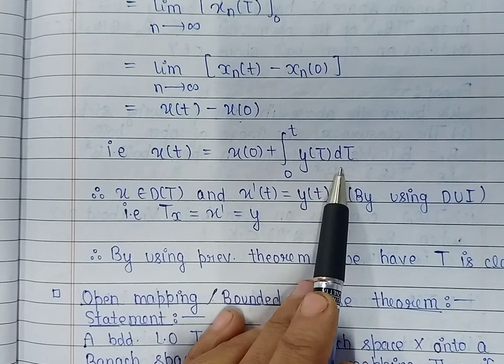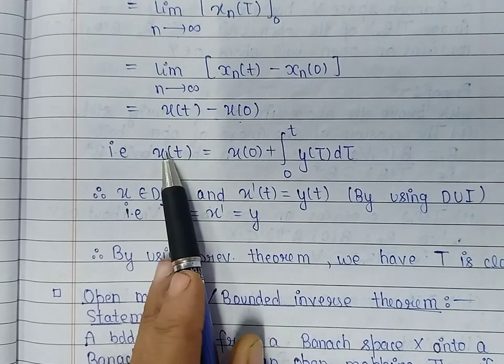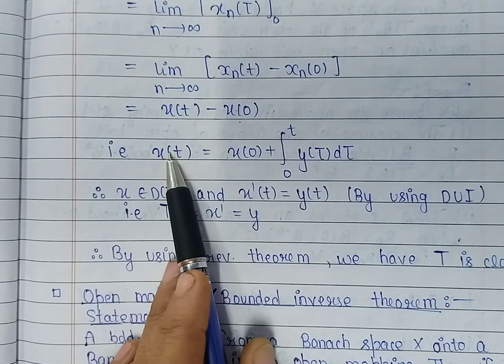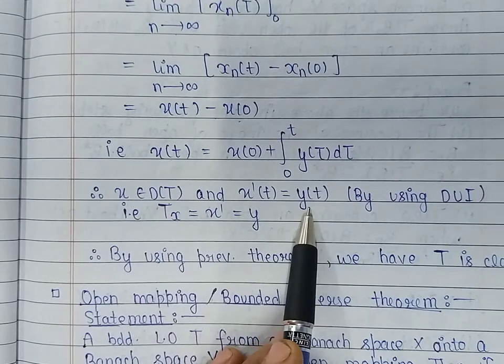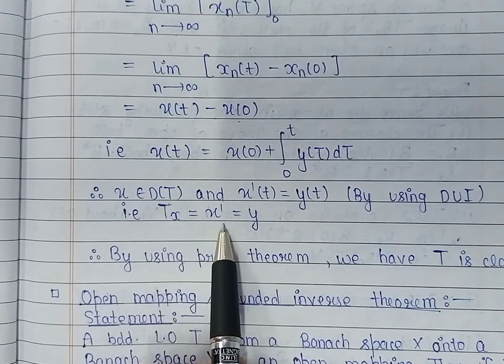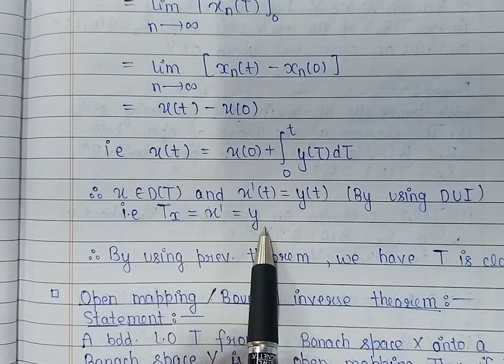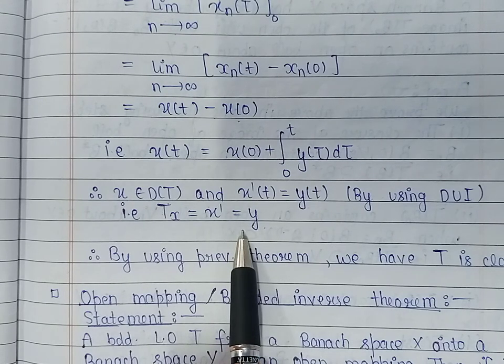And therefore we can say that x belongs to domain of T. And from here, the derivative of x is given by y(t). And we have obtained Tx is equal to x', which is y. So by the previous theorem, we can say that T is closed. So we have shown that closedness does not imply boundedness of the operator. This operator is closed here, but it is not bounded.